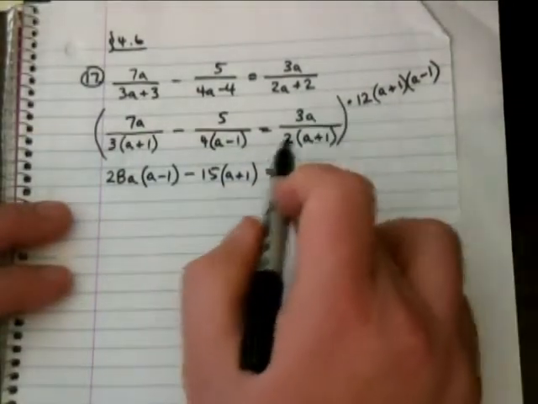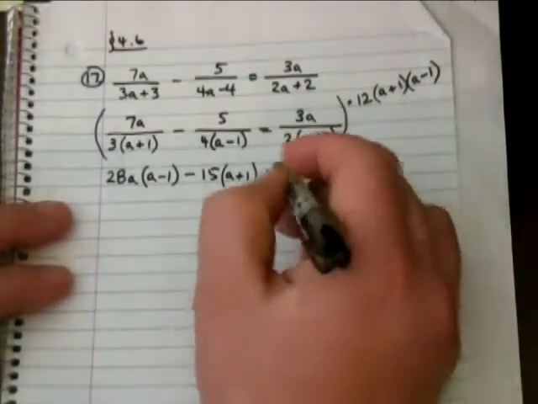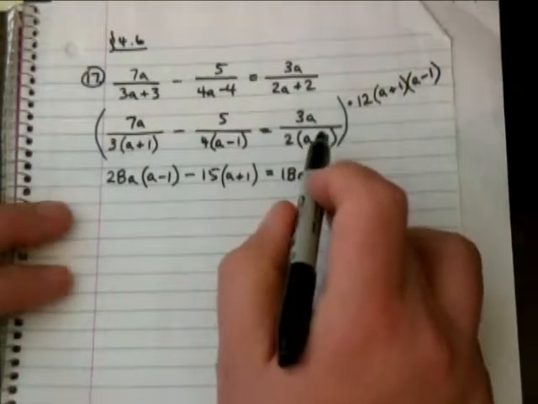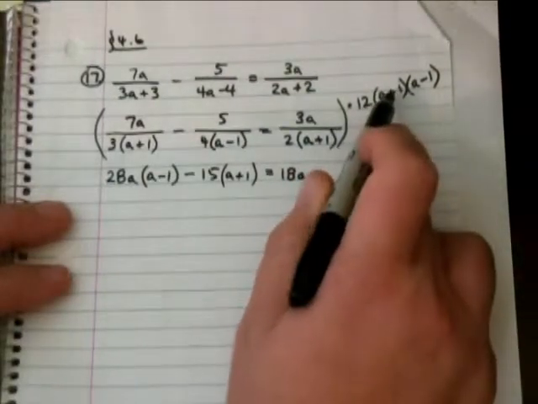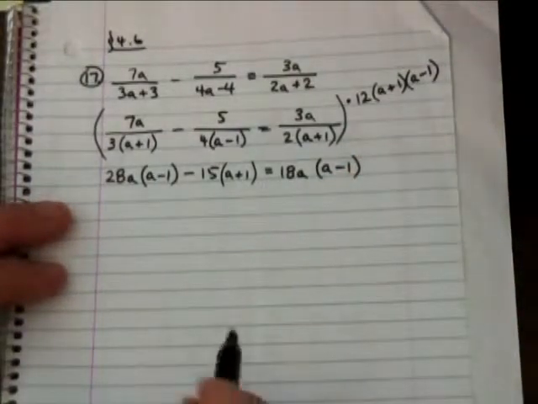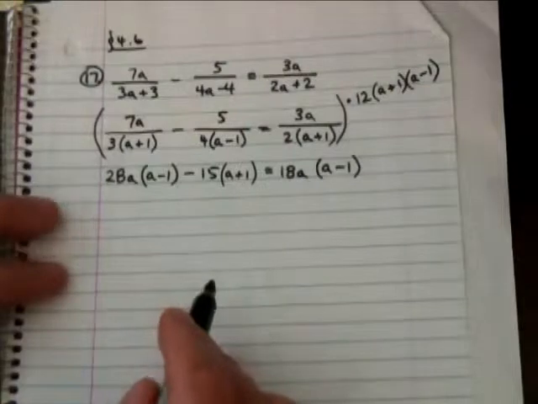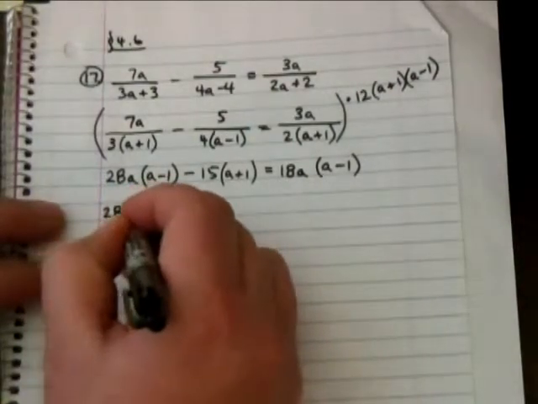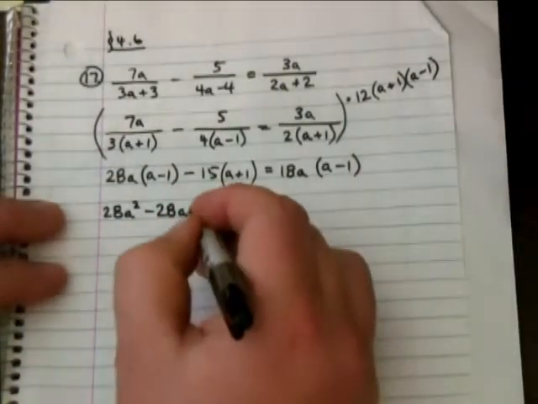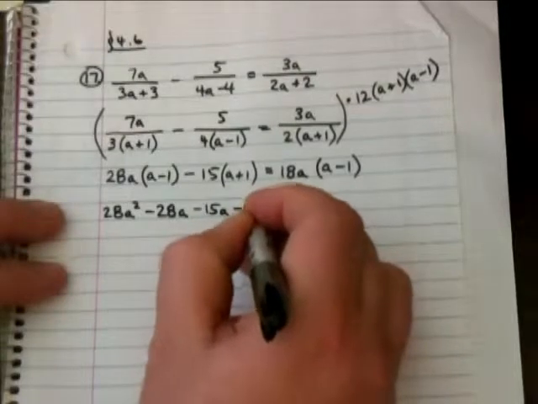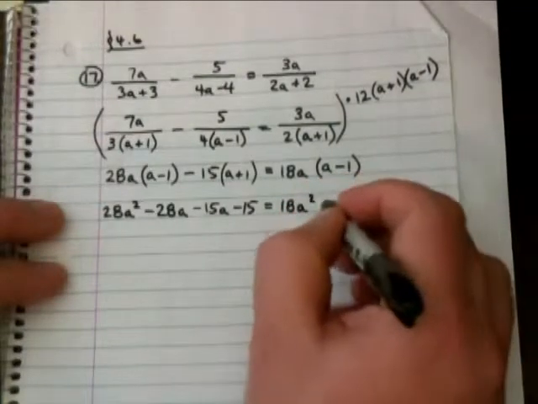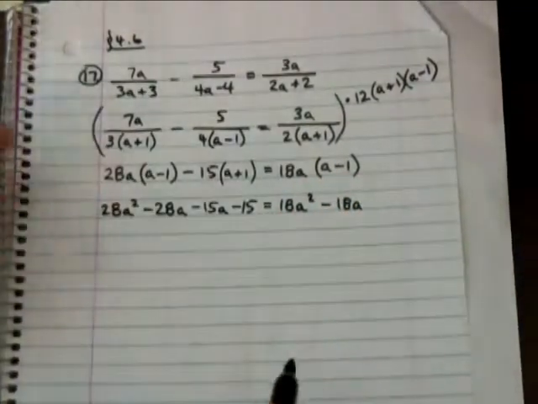Last fraction, the 2 and the 12 reduce down to 6. 6 times 3a is 18a. And once again, like the first fraction, the a plus 1s will cancel when I do this multiplication, but I will still have to multiply by a minus 1. Alright, then go ahead and do all of the distributing that needs to be done here. So here I will have 28a squared minus 28a. Then distribute negative 15. I've got negative 15a minus 15. Finally distribute the 18a, so I've got 18a squared minus 18a.